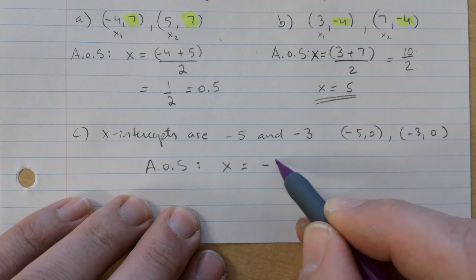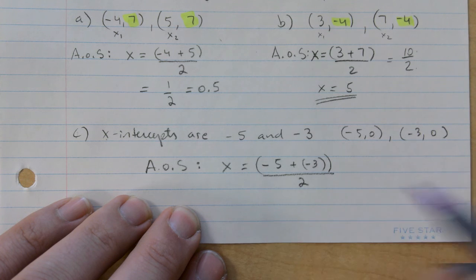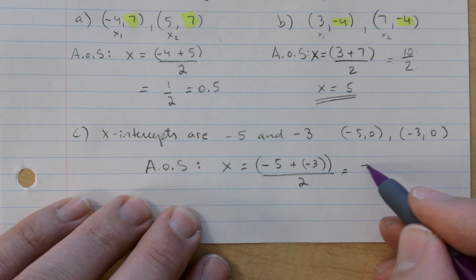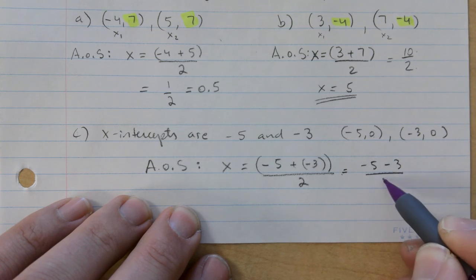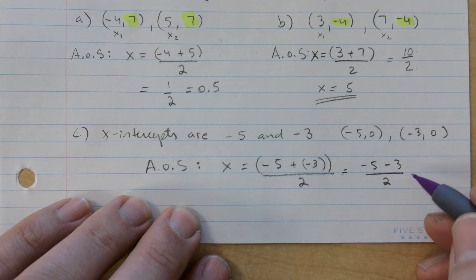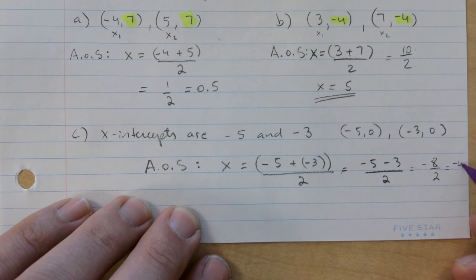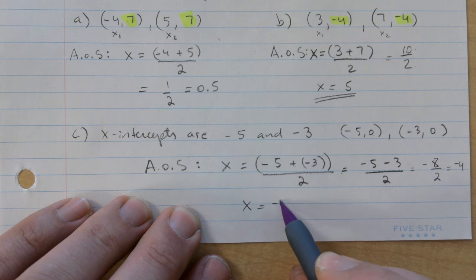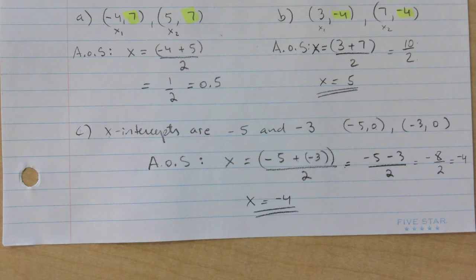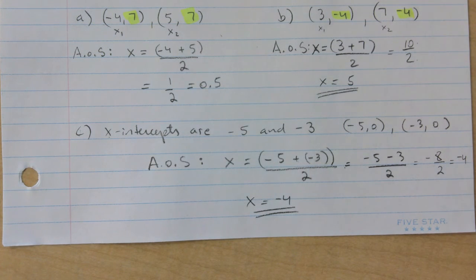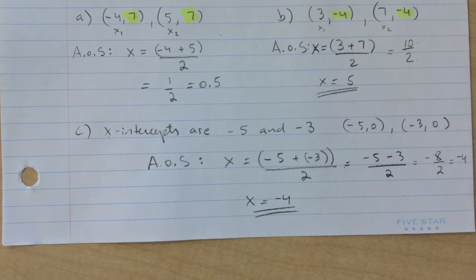So you can just say that the axis of symmetry will be found by just adding them up: -5 plus -3, divided by 2. That is just -5 minus 3, because the positive and the negative just go negative, over 2. And that'd be -8 over 2, which is -4. So x is equal to -4. That's the axis of symmetry. Okay, so it's fairly easy to do right now, but later on, sometimes students forget.